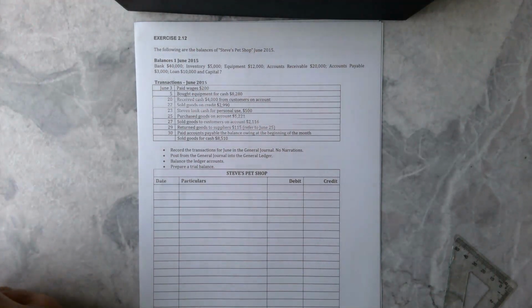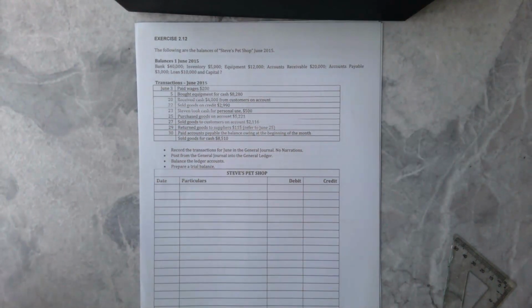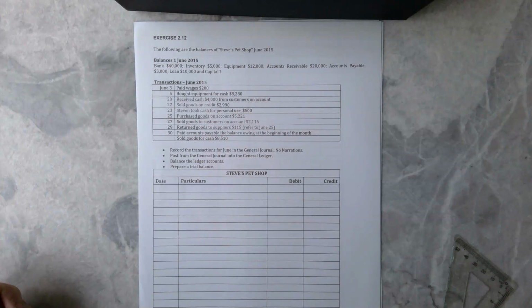Kia ora and welcome back to this example on Steve's Pet Shop. This will be a transaction analysis all the way through to general journals and to a trial balance, and this will be covering everything on this example in front of us.